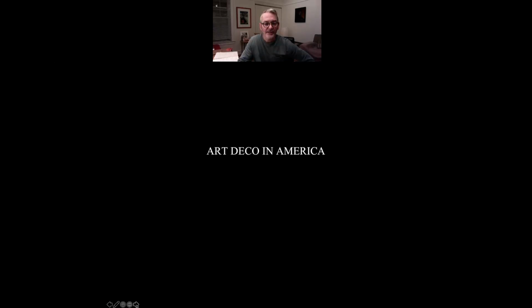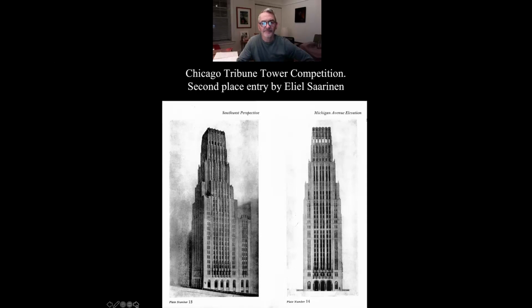So in the USA, Art Deco, you'll see a lot in architecture. This is a building in Chicago we almost got. This was second place in the Tribune Tower competition back in the 1920s. The Tribune Tower that's there now, with the Gothic architectural elements on it, won, but I really wish they would have chosen this one.